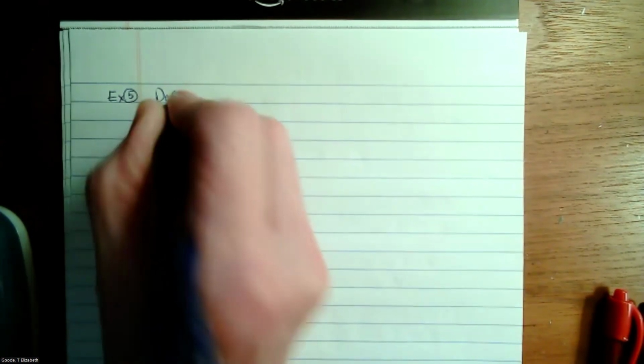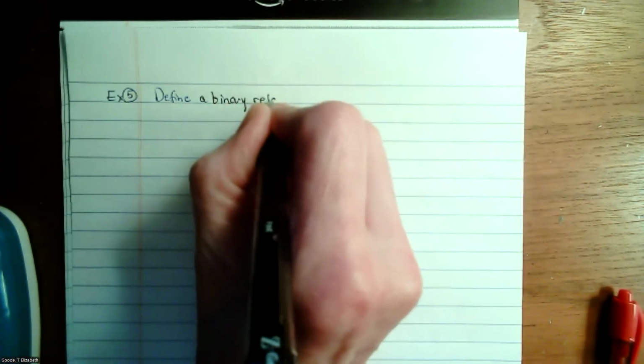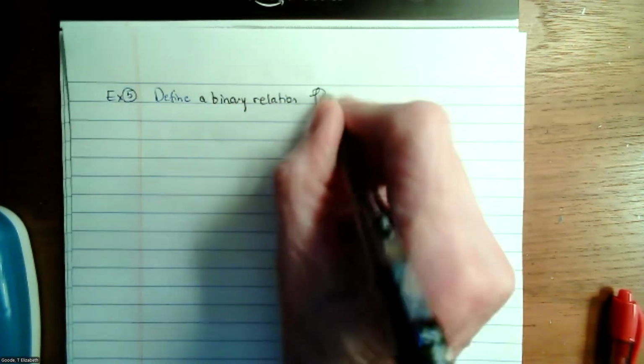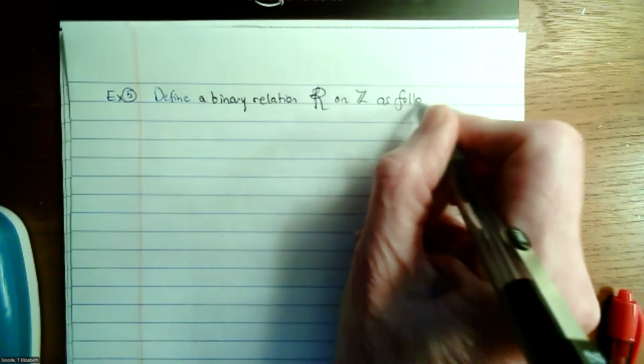We can define a binary relation, curly R, on Z as follows.